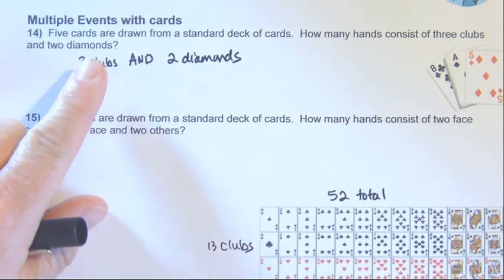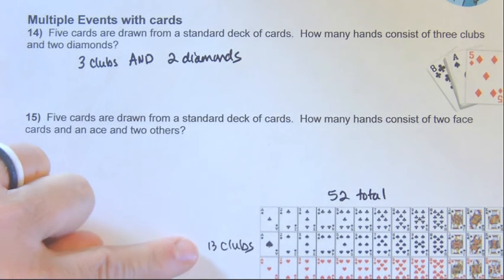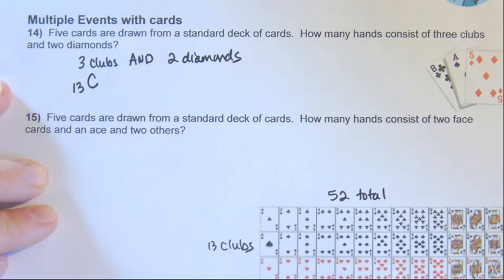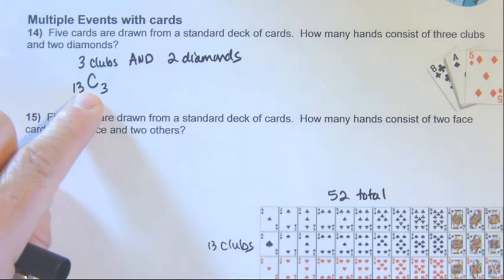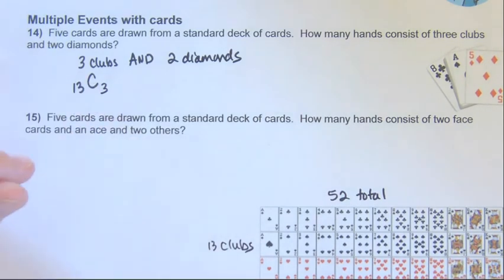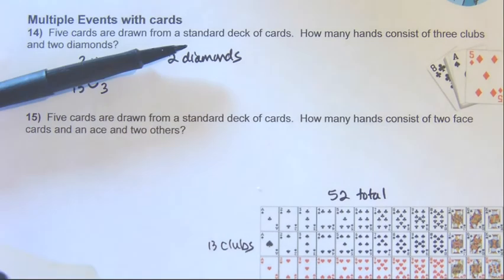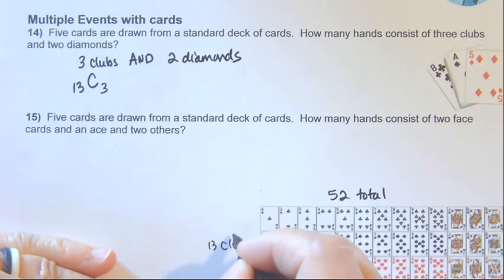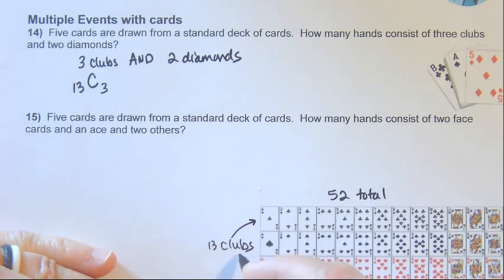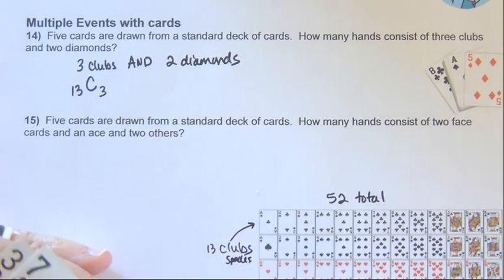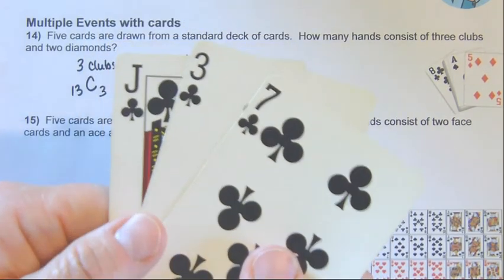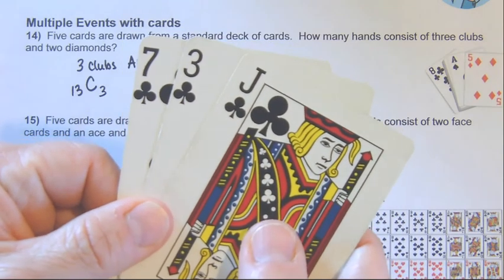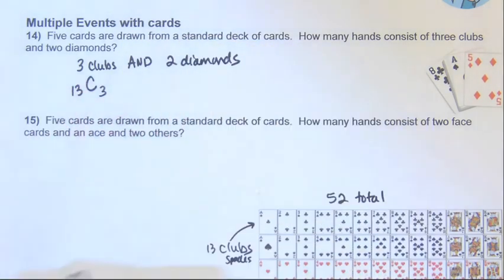So just look at the clubs first. How many clubs are there to pick from? There's 13 clubs to pick from. And I want 3 of them. It's a combination because the order is not important that I'm dealt the hands. I can take my cards and rearrange them. I just got some cards out. And I just realized that I said, here, those ones are clubs. These ones are spades. Sorry, guys. All right, so there, I've got 3 clubs. Look, if I rearrange them, it's the same 3 clubs. If I arrange them, it's the same 3 clubs. So order's not important. That's why it's a combination.